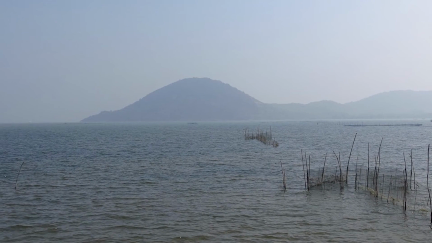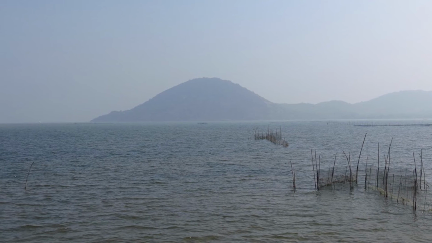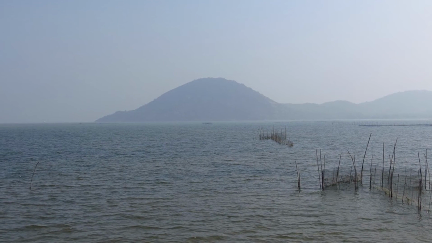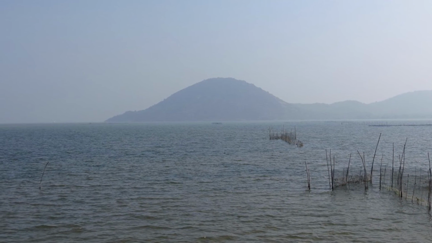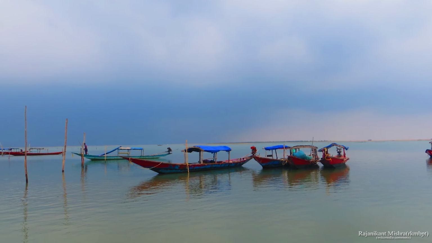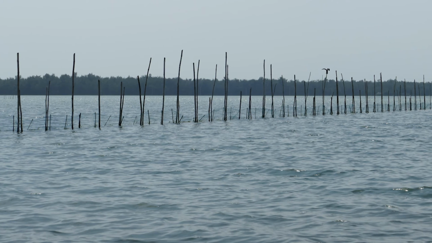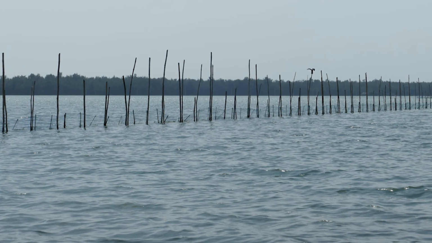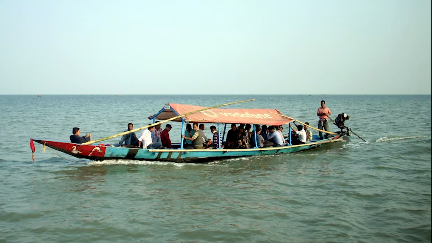Now, students, can you identify this lake? In which state is this lake located? And what is the importance of this lake? The lake that you are seeing is the famous Chilika Lake. It is the largest saltwater lake which lies in the state of Odisha in the eastern coastal plain.